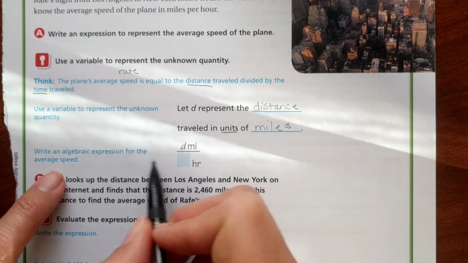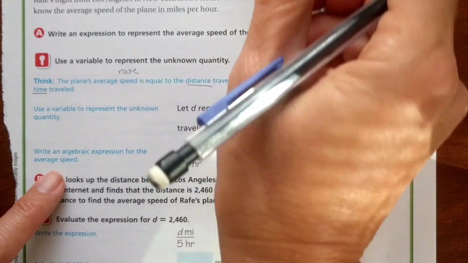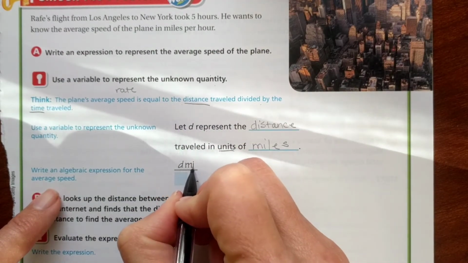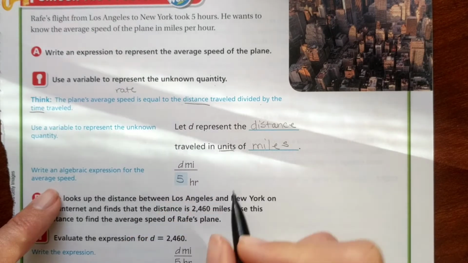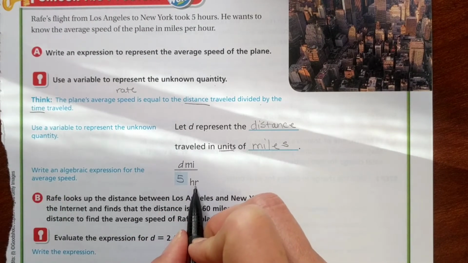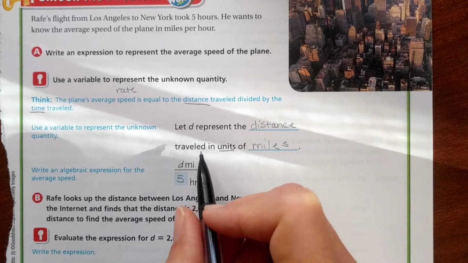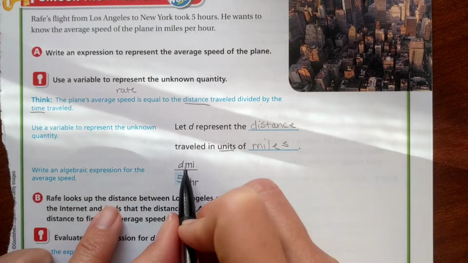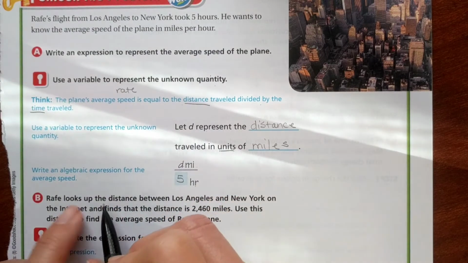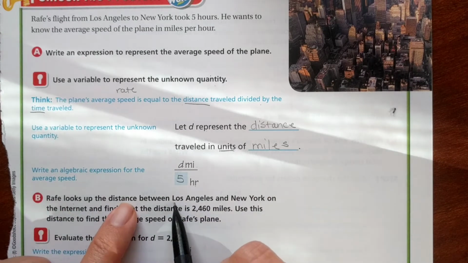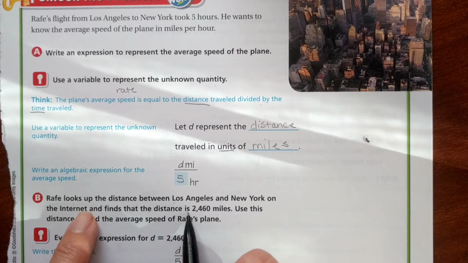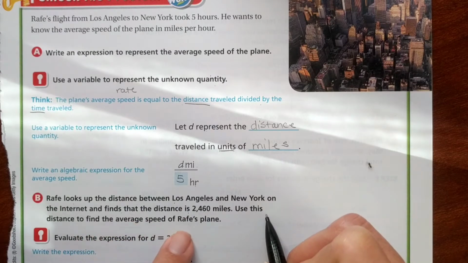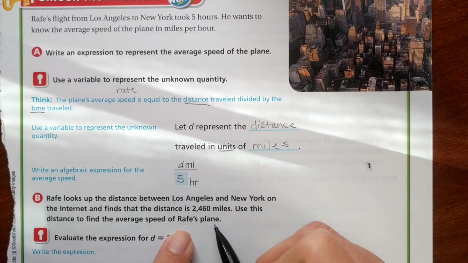We also know that it took him 5 hours to get there. So that's another known. So the distance in miles over 5 hours. Okay. So at the moment, Rafe doesn't know the distance off the top of his head. However, he's going to look it up so that he can have this number also. All right, so Rafe looks up the distance between Los Angeles and New York on the internet and finds the distance is 2,460 miles. Use this distance to find the average speed of Rafe's plane, or the rate at which they were flying.